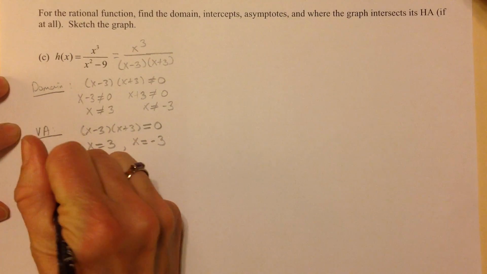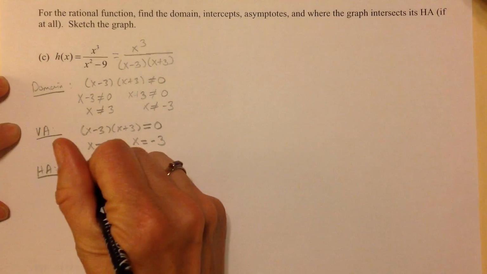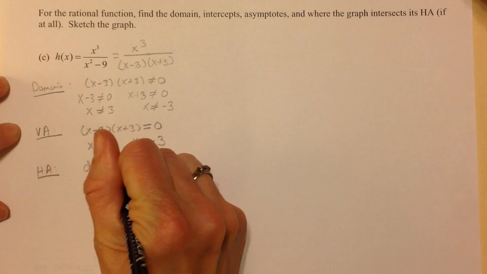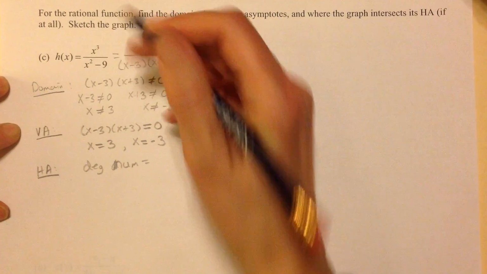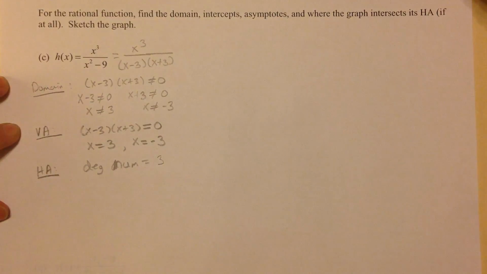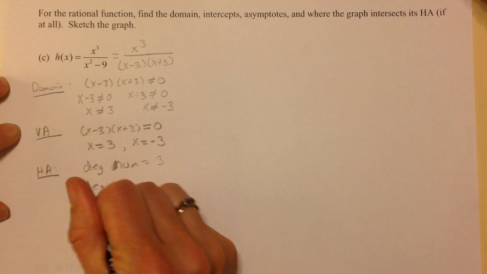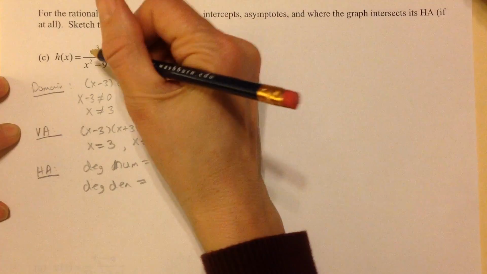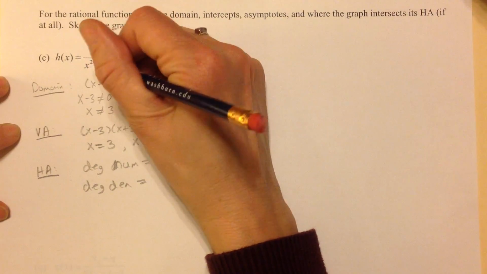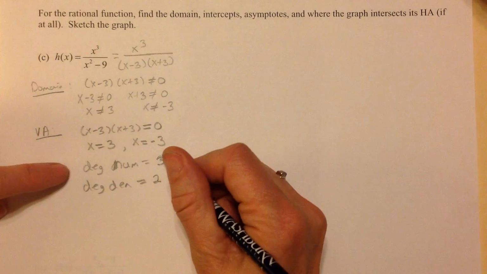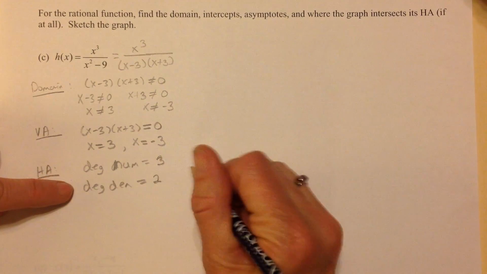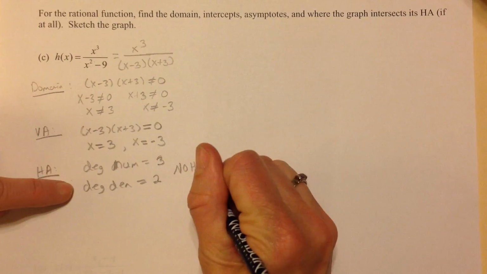Horizontal asymptotes come from comparing the degree of the numerator and the denominator. So the degree of the numerator is an x cubed, so that degree is 3. And the degree of the denominator, look at the unfactored form, that's an x squared, so that degree is 2. And when the numerator has a larger degree than the denominator, there is no horizontal asymptote.